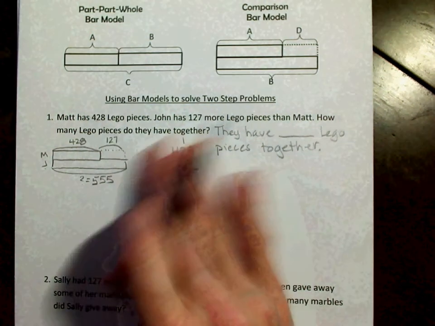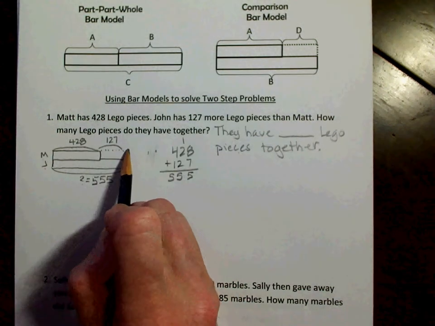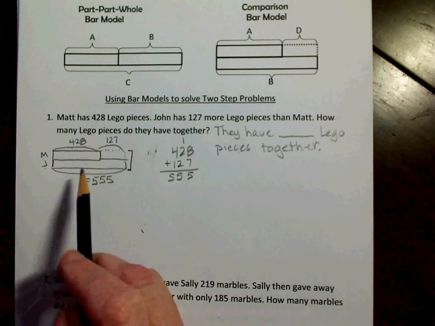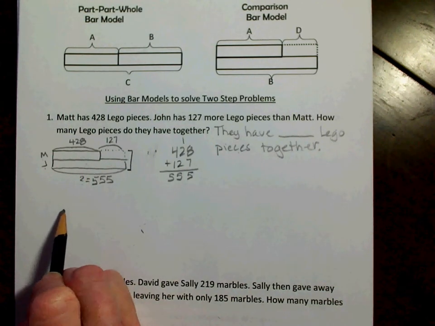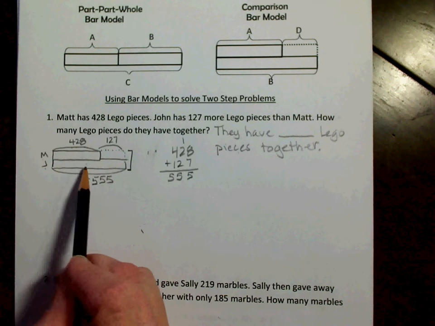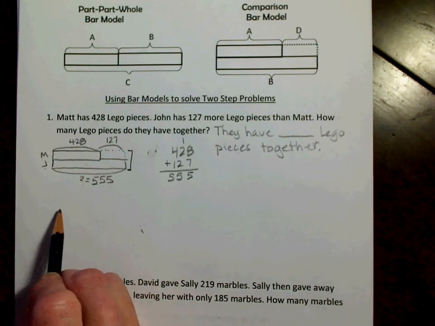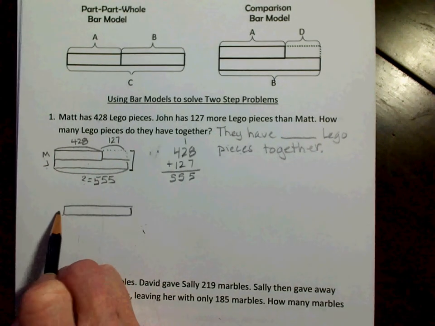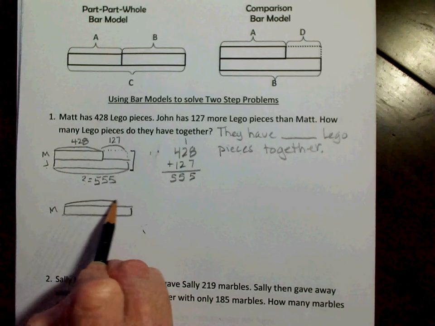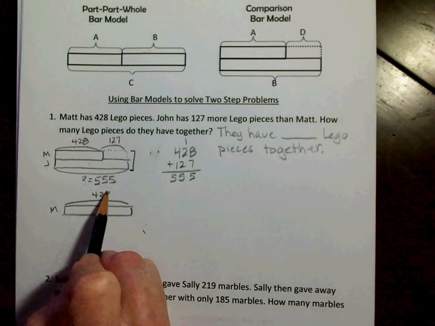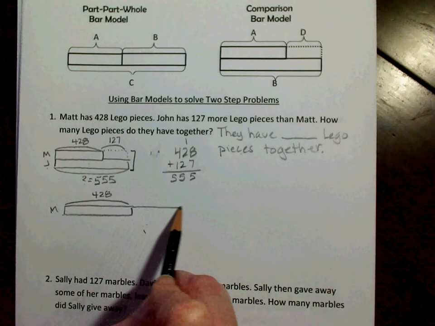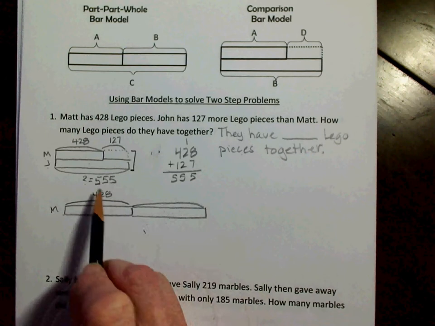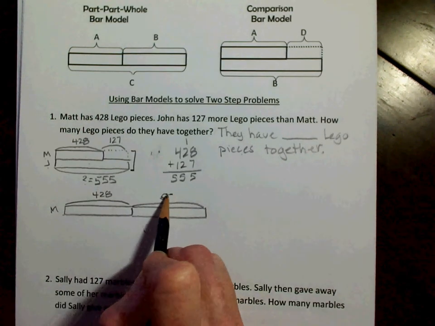Now there are two ways to figure this out. The book does one way where they put a bracket here, and if you have a bracket here it means add up the quantities, but I like it to be a little more visual for my second graders. So because we're now adding these together, they're part of the same set, so we're now going to do a part-part whole bar model. So I'm going to do my bar for Matt, and I know that Matt has 428 Legos, and now I'm adding John's in there, so I can make a bar for John, and I know how many he has now because we just solved for it, 555.